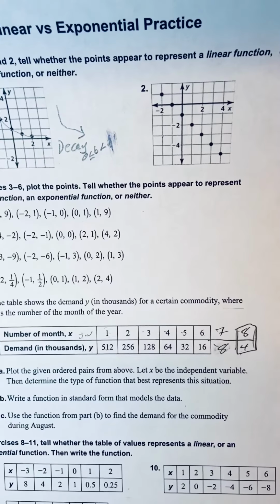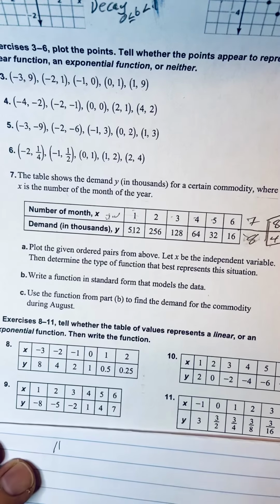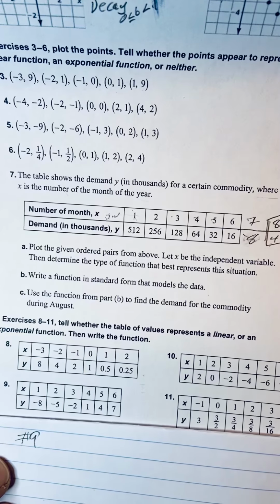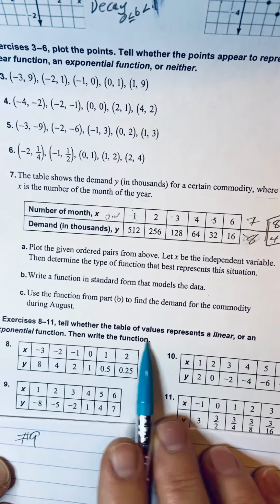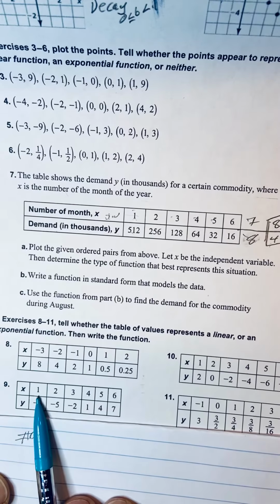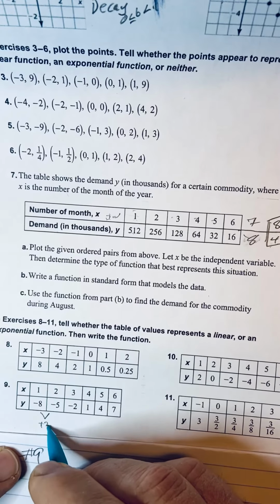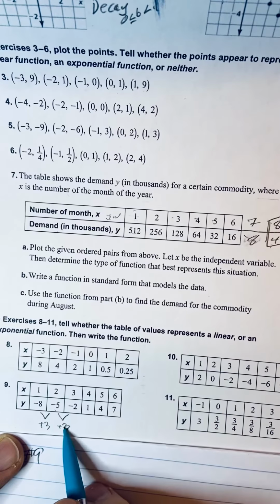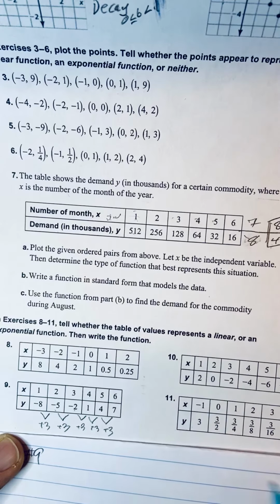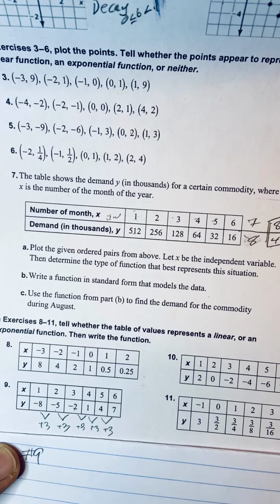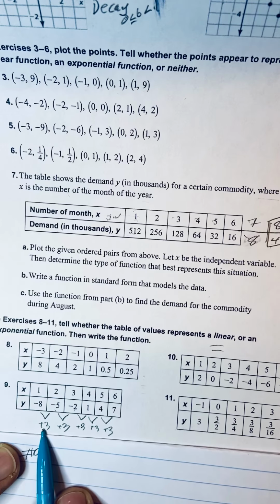Here's number 9. All right, so we're going to tell whether the table of values represents a linear or an exponential function and write the function. All right, so we can see the numbers increase by 1 each time. That's my x values. My y values increase by 3, increase by 3, because -5 plus 3 is -2, plus 3, plus 3, plus 3. So this appears to be linear because of all addition. If it was exponential, it would be multiplication. It's not. It was added each time.